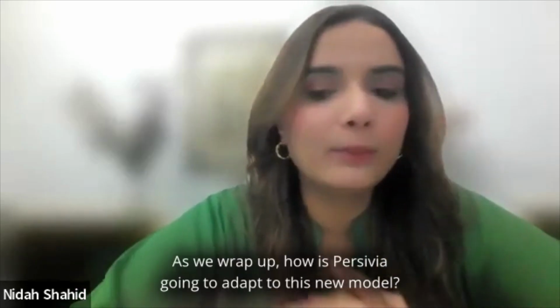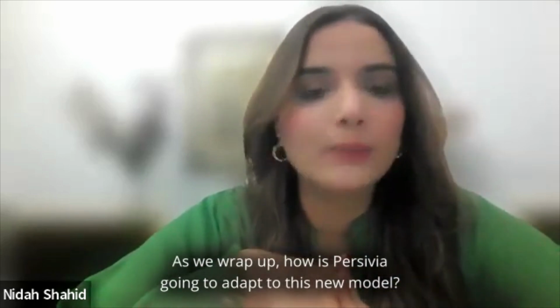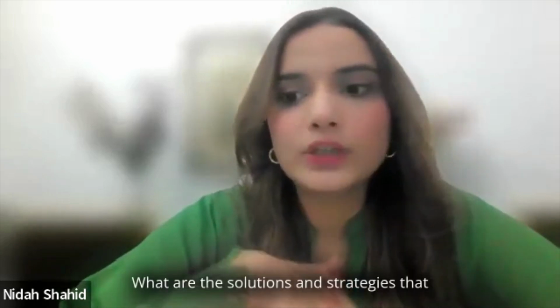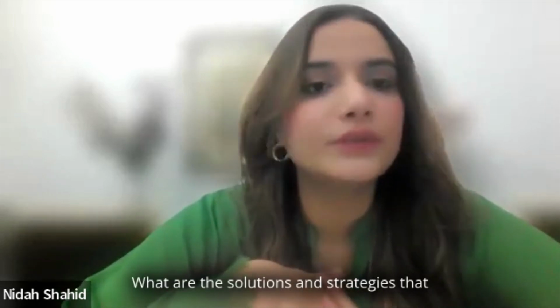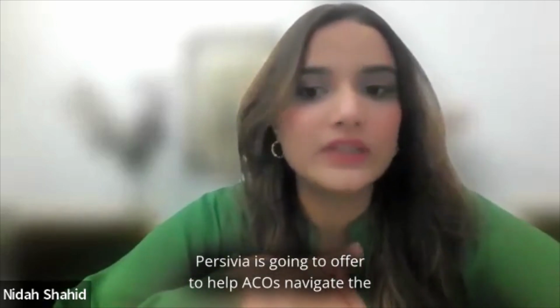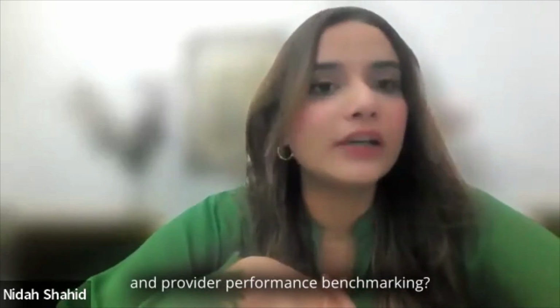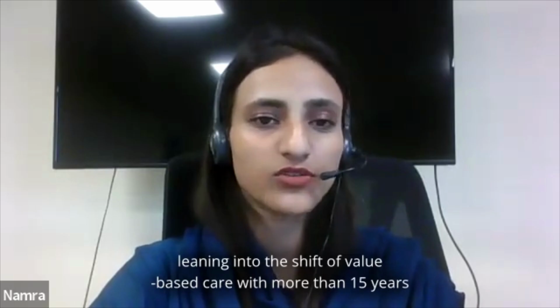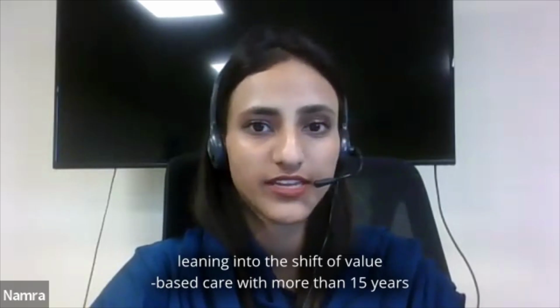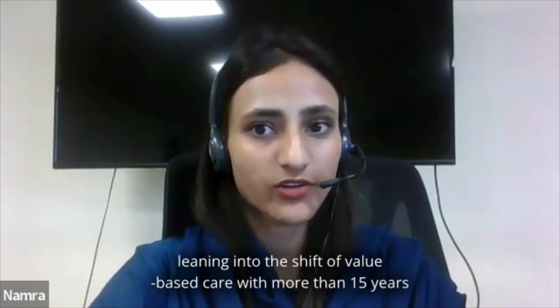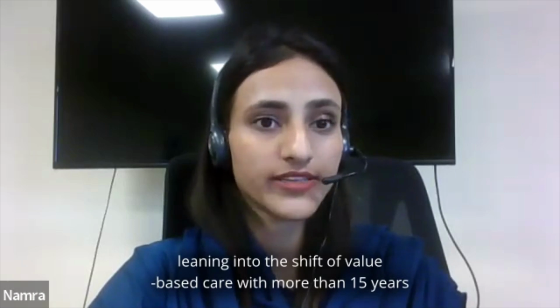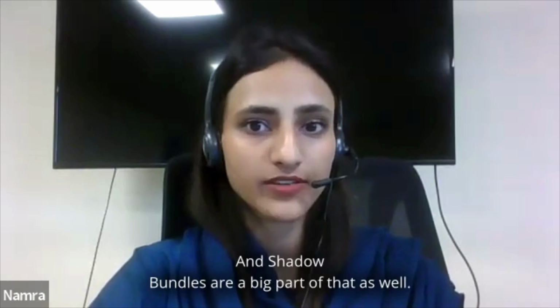But as we wrap up, how is Persivia going to adapt to this new model? And what are the solutions and strategies that Persivia is going to offer to help ACOs navigate the complexities of using shadow bundle data and provider performance benchmarking? Absolutely, Nida. At Persivia, we are really leaning into the shift to value-based care with more than 15 years of experience, and shadow bundles are a big part of that as well.